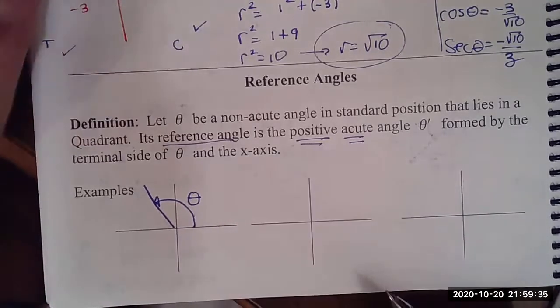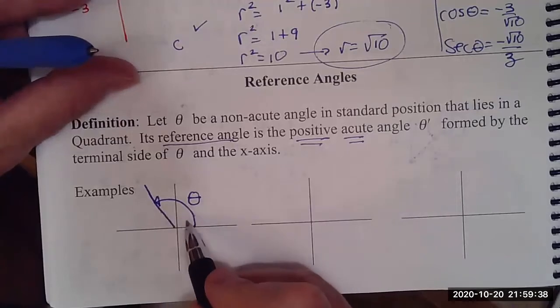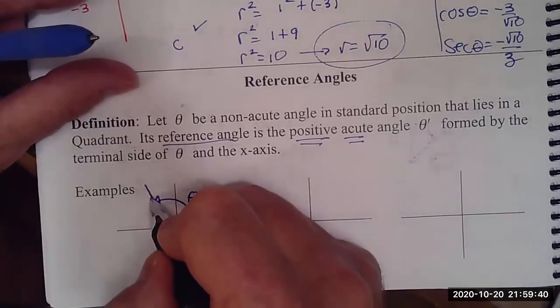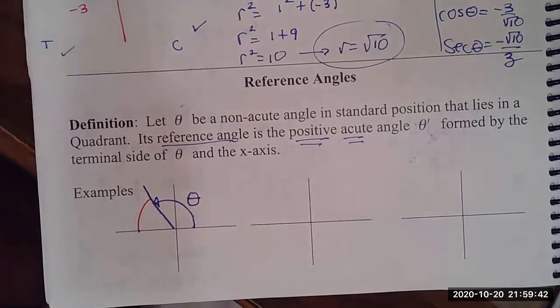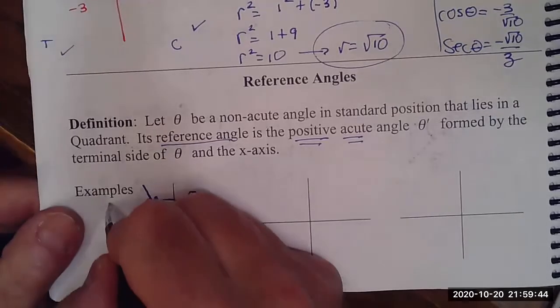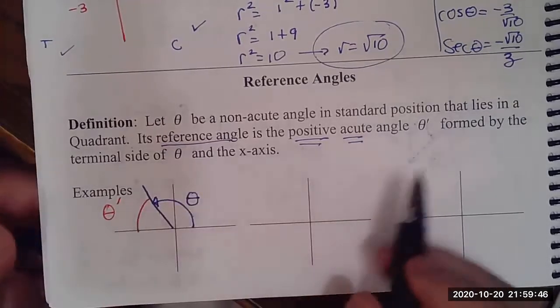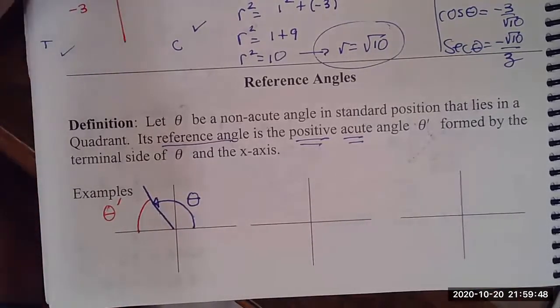Don't forget, it's got to be acute. You couldn't go over here because that's not acute. The reference angle is right here. They call that theta prime.